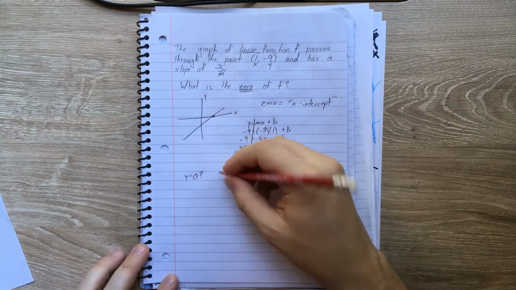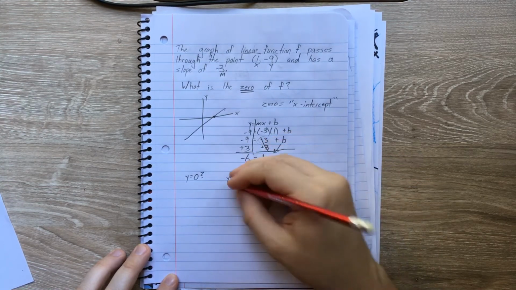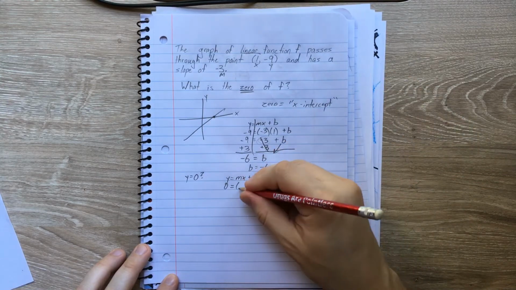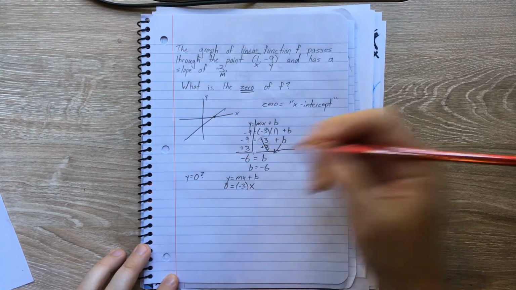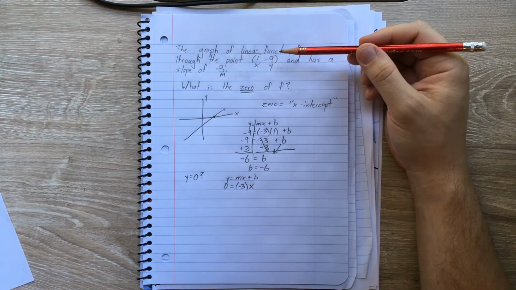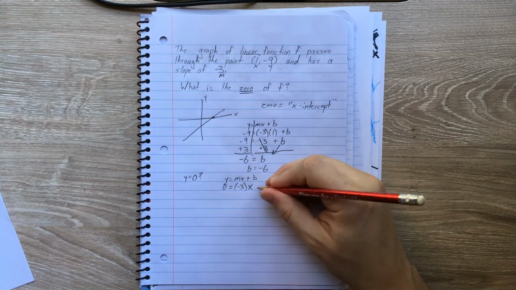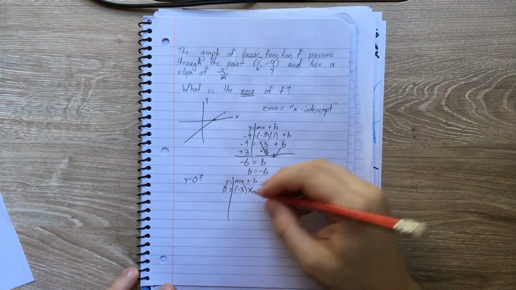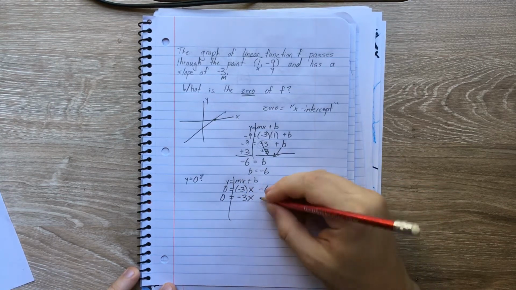So let's go back to y equals mx plus b. Now y is going to be 0. And of course my slope doesn't change. It's still -3. I don't know what x is when y is 0. Of course, I know x is 1 if y is -9, but I don't know what it is when y is 0. So I'm going to add the b, which is -6. Let's multiply this out. Copy the 0. -3 times x gives -3x.